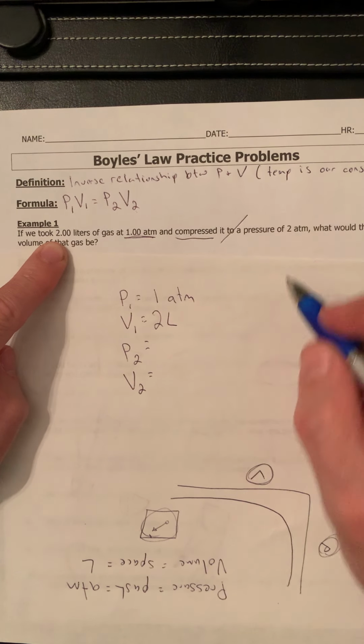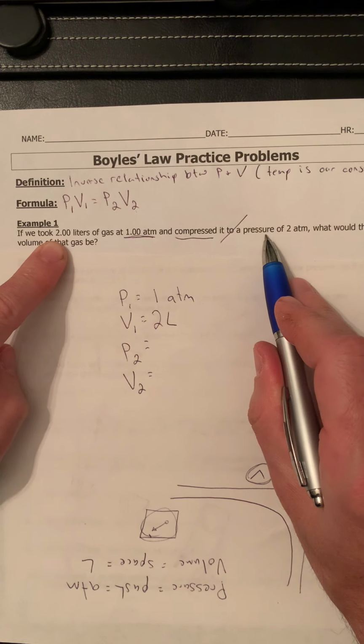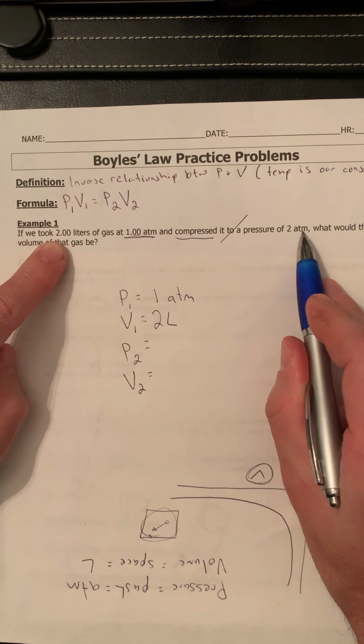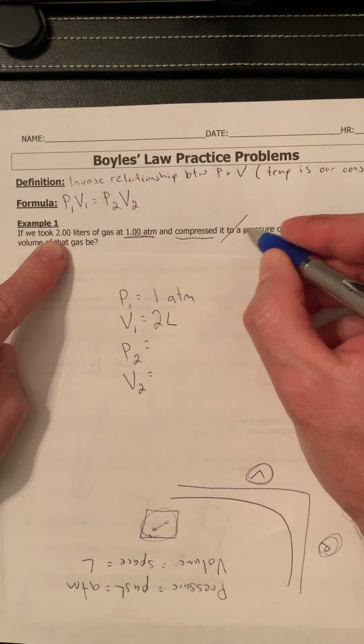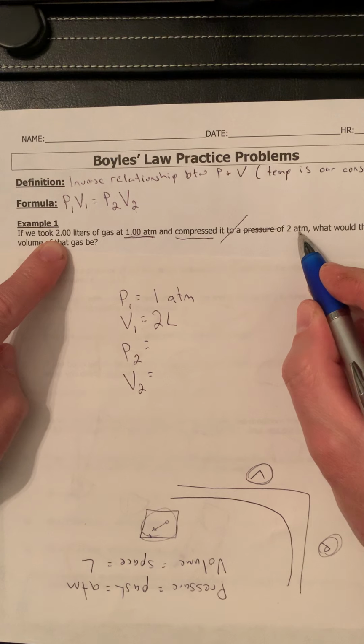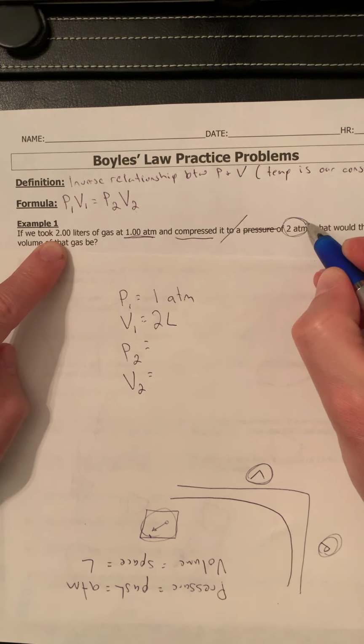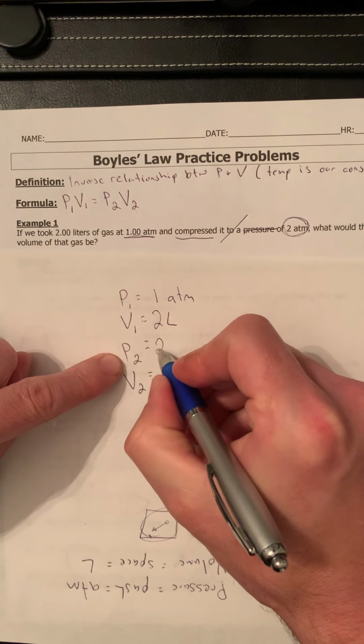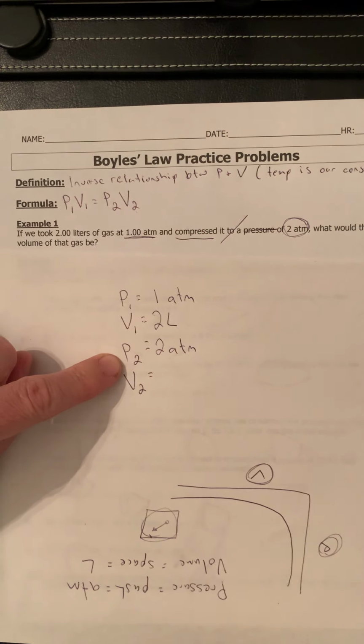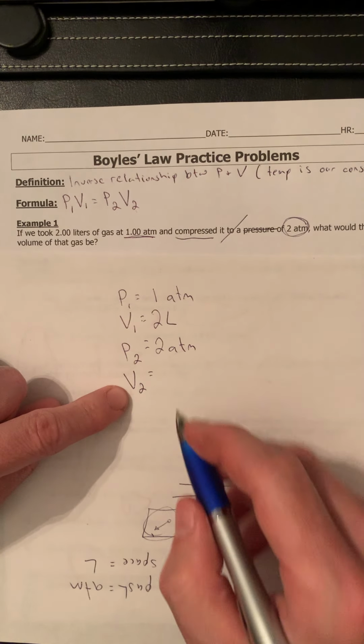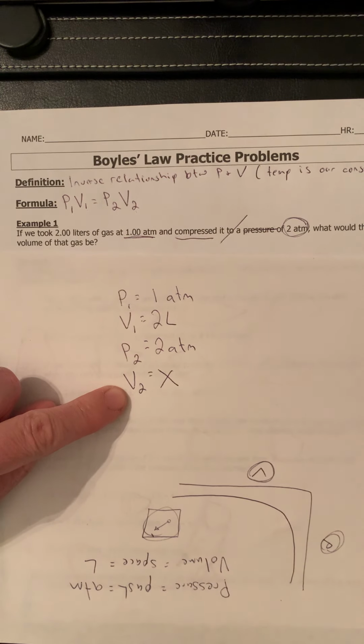Then the ending spot here, this does say pressure of 2 atmospheres. If it just said we compressed it to 2 atmospheres, I need to know that atmospheres has to be with pressure. So then that would be here. We're looking for volume. I'm just going to call that X.